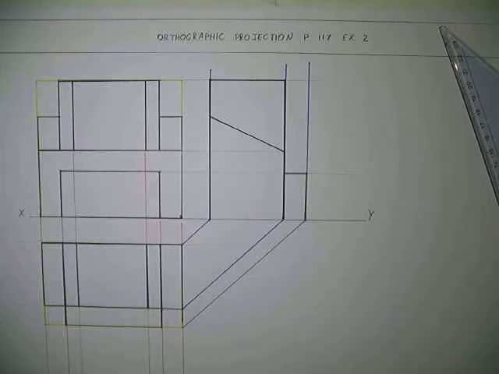There we are. Okay, two lines, I forgot these two short ones here.